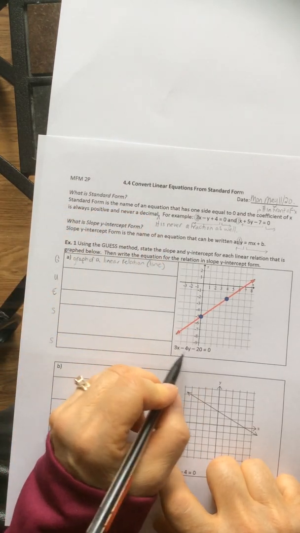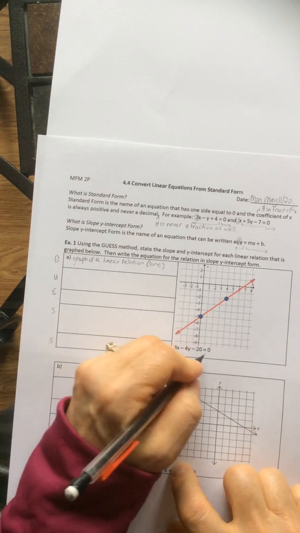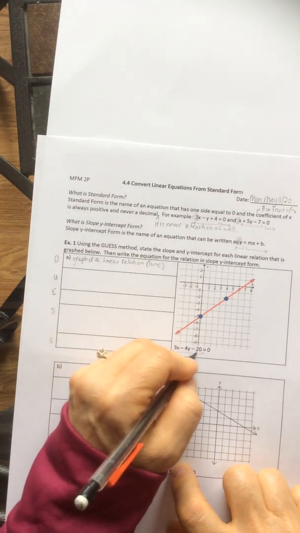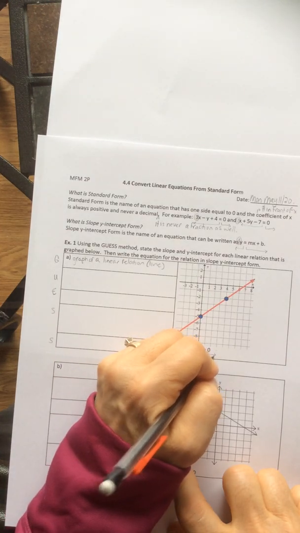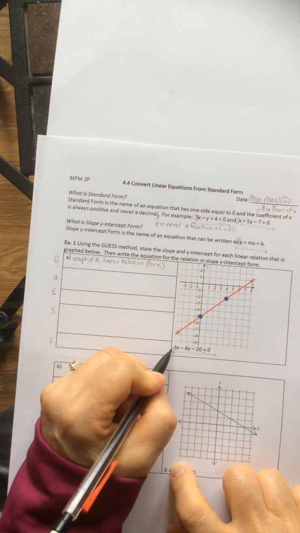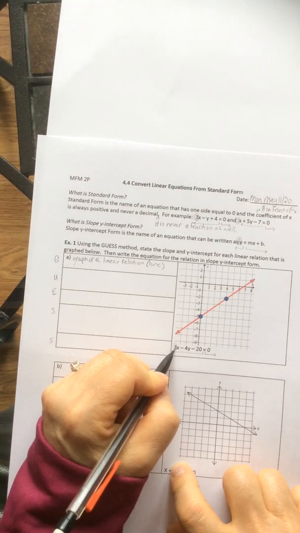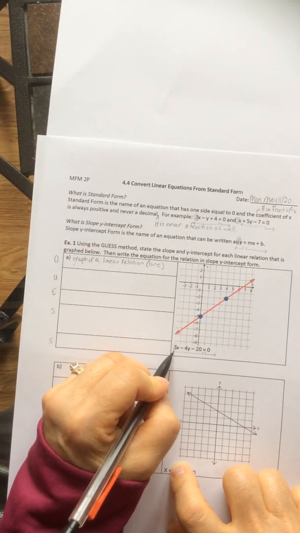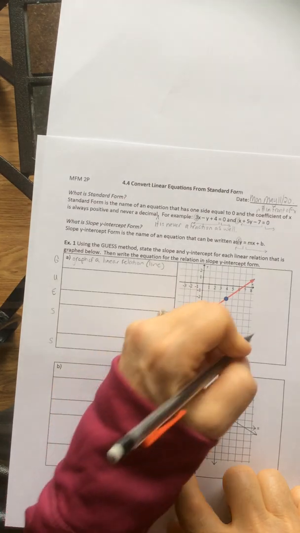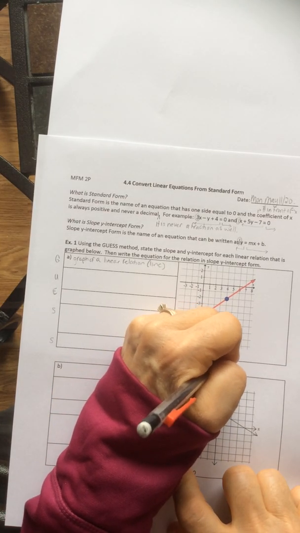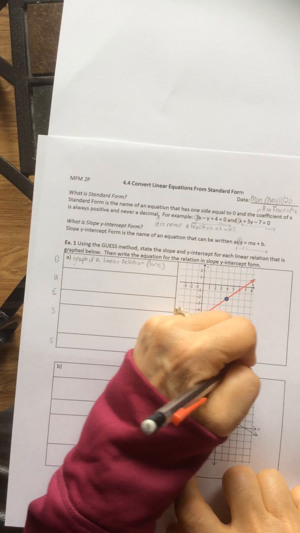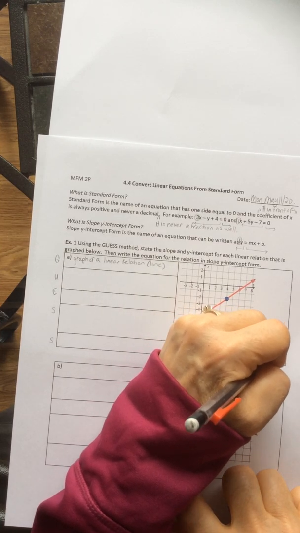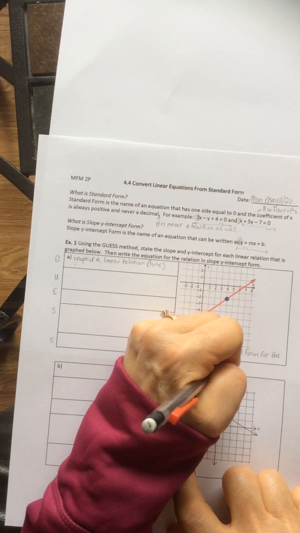We've also been given this equation. Notice that to the left of the equal sign, you've got numbers and variables. To the right of the equal sign, you have 0. Notice that the coefficient or number in front of x is not a negative, it's not a decimal, it's not a fraction. So this is the standard form for the line above. We could call it the linear relation.